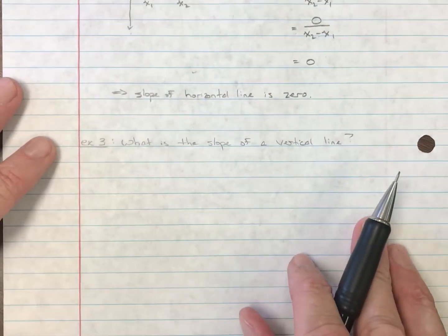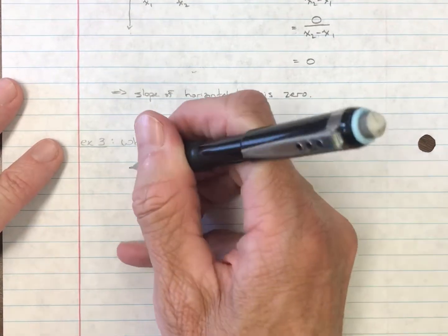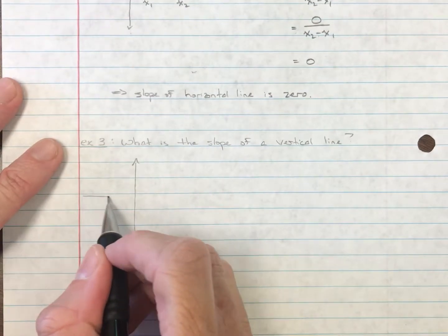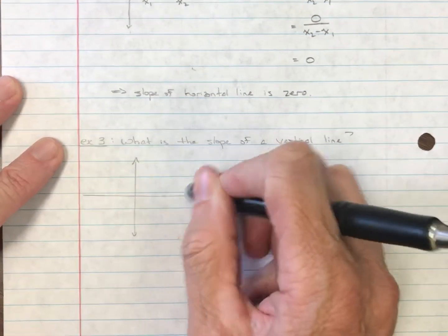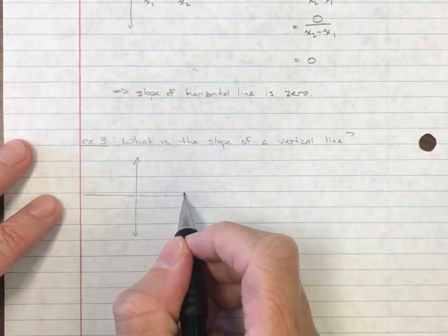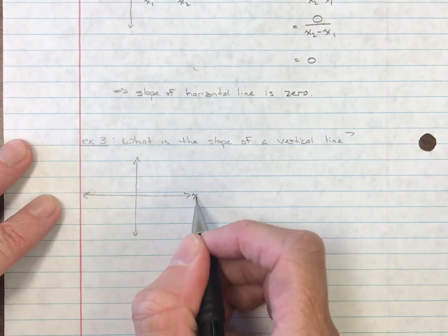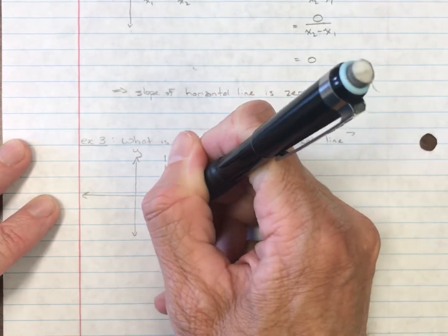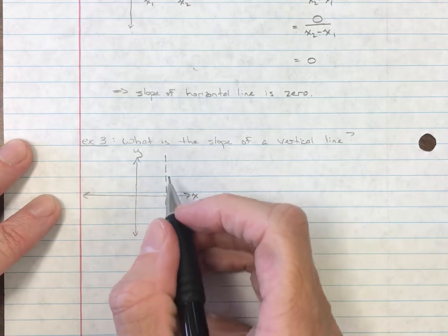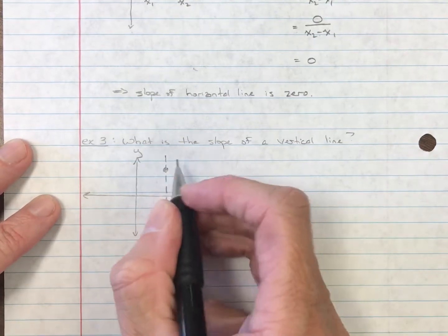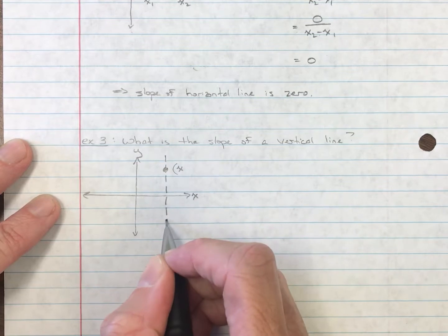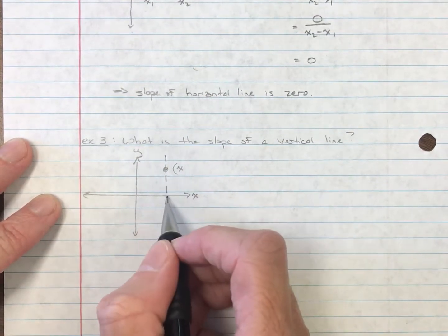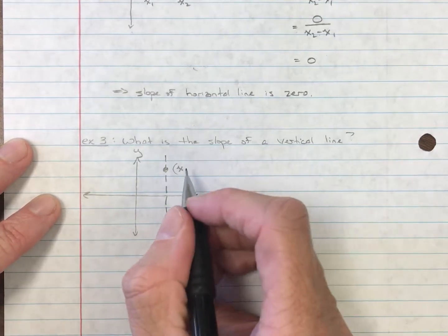Let's contrast this with the slope of a vertical line. All right, I'm going to draw the XY plane again. Looks like my x-axis is a bit crooked. That's all right, it's not terrible. Okay, and here is a vertical line. Okay, now let's take 2 points. This is the point X, and I don't put a 1 or a 2 on it because this is the same. They both have the same X value, so I'll just use X.